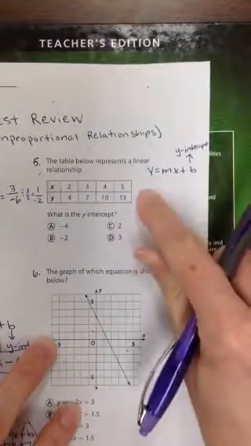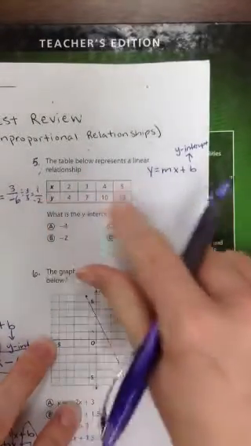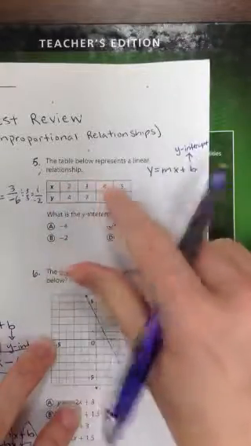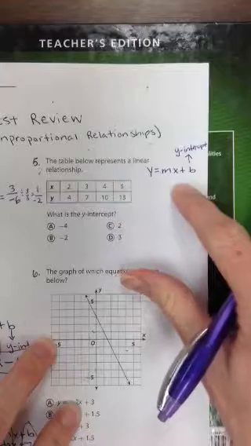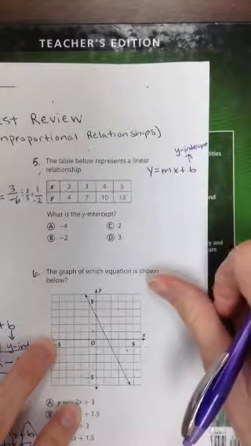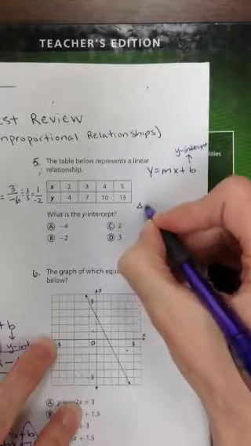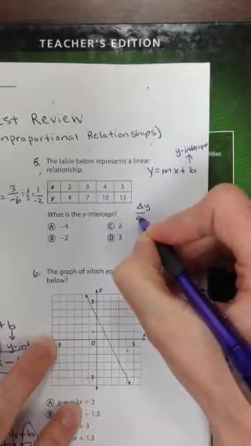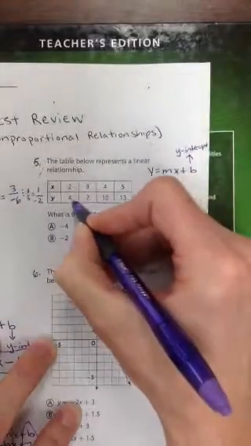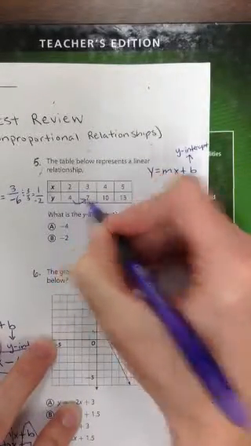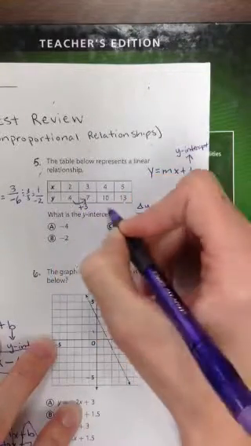Since this is the equation that we're going to be using, I already know that my table gives me some data that is non-proportional, because this is a non-proportional equation. Therefore, there's no reason to look for my constant. I need to look for my change in y over my change in x. So I'm looking for how I'm getting from 4 to 7. That is a plus 3.